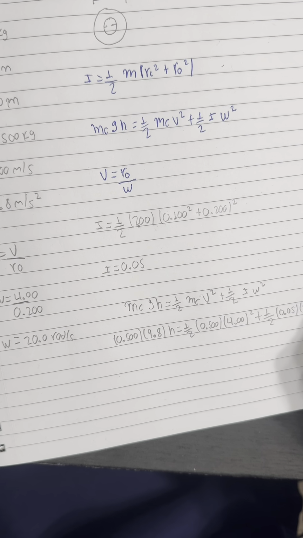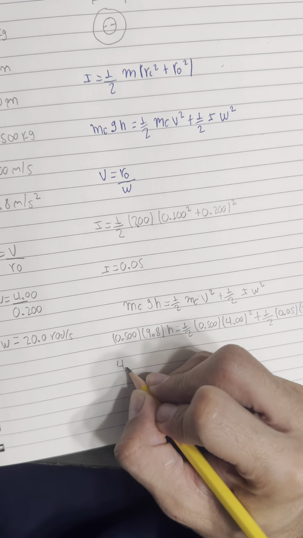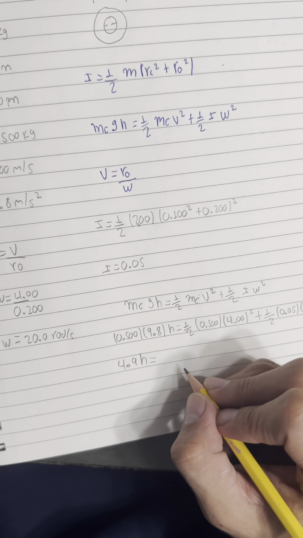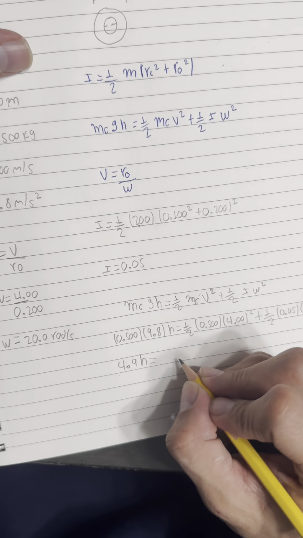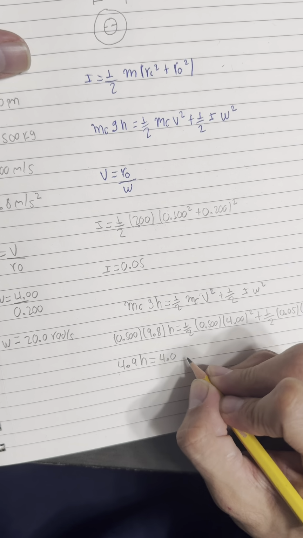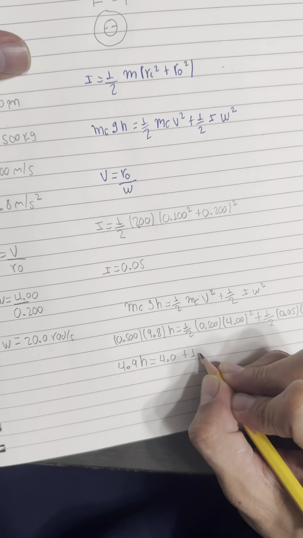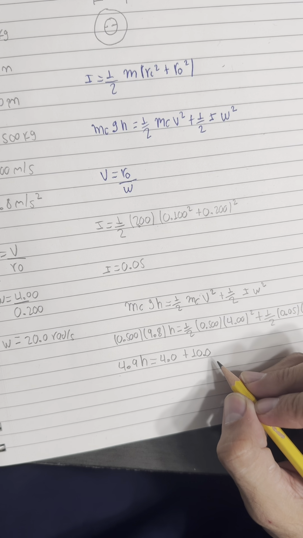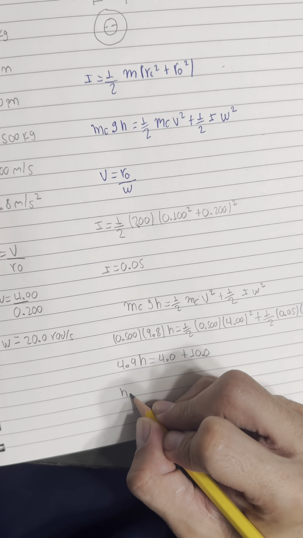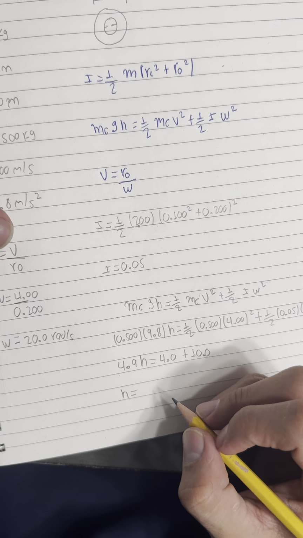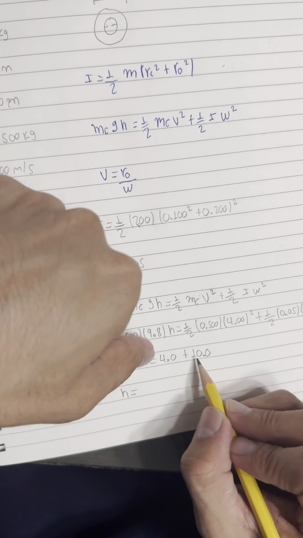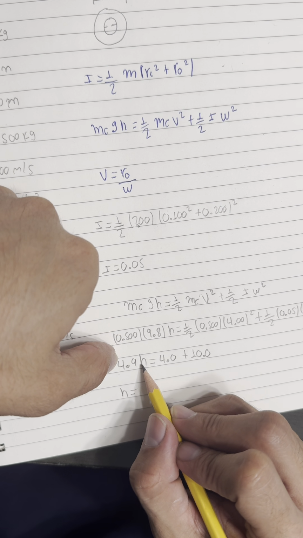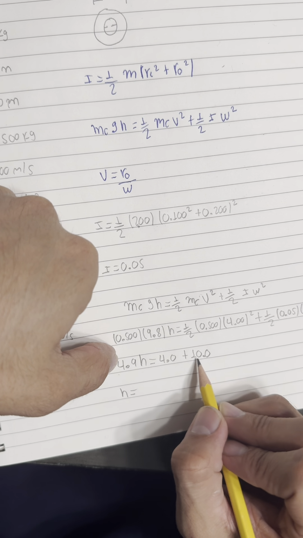And right now we have 4.9 times height equals 4.0 plus 10. So we're gonna add these two numbers, and since 4.9 is multiplying height, we divide by this value.